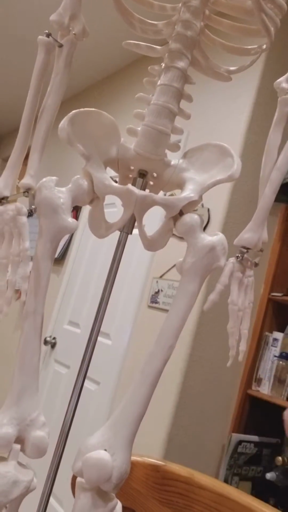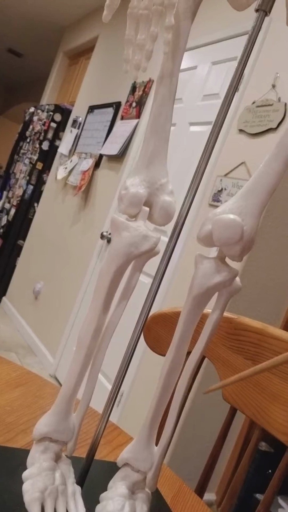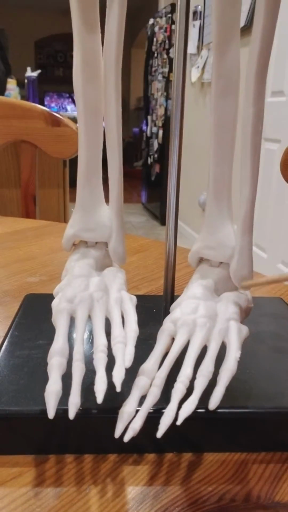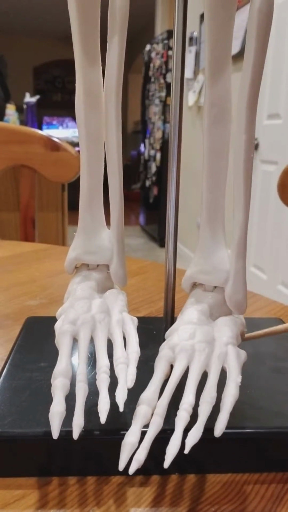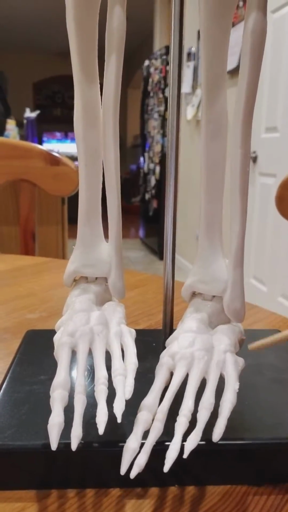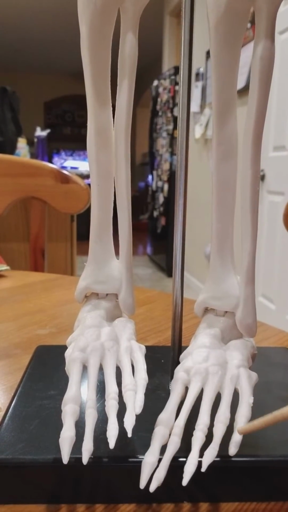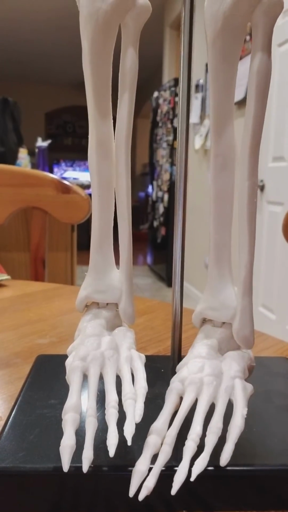Then we have the tib fib. The tib fib down here. And then the foot. So let's go to the foot. The foot, here's all the little bones in the foot. The calcaneus is the ankle. And we got the tarsals, the phalanges. And then in the middle are all the other little bones.